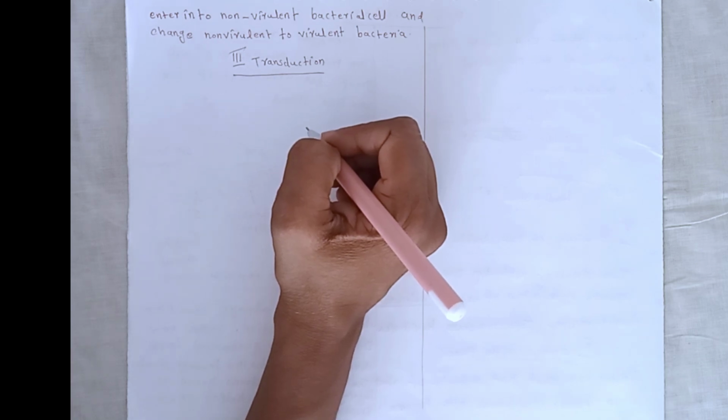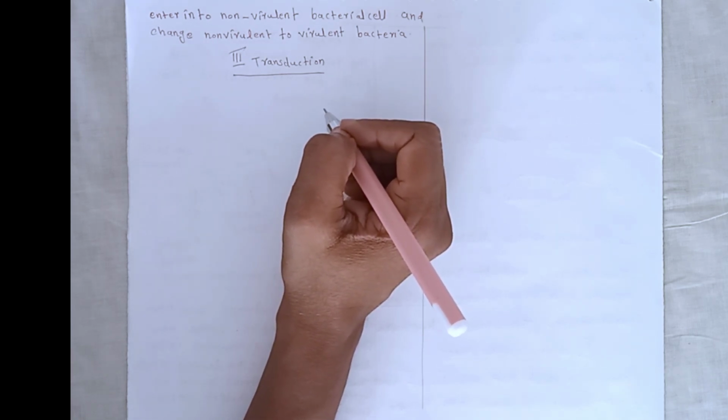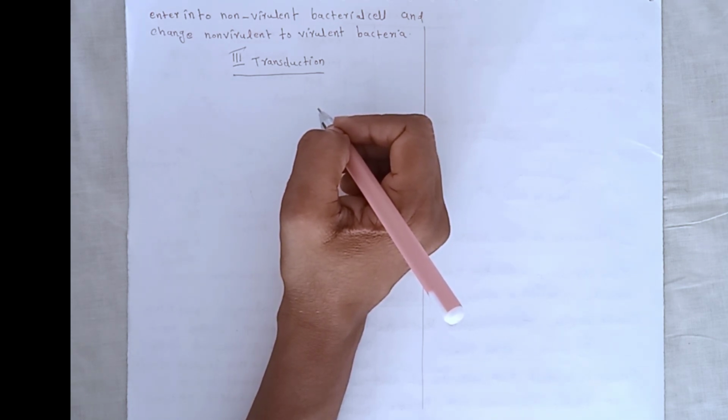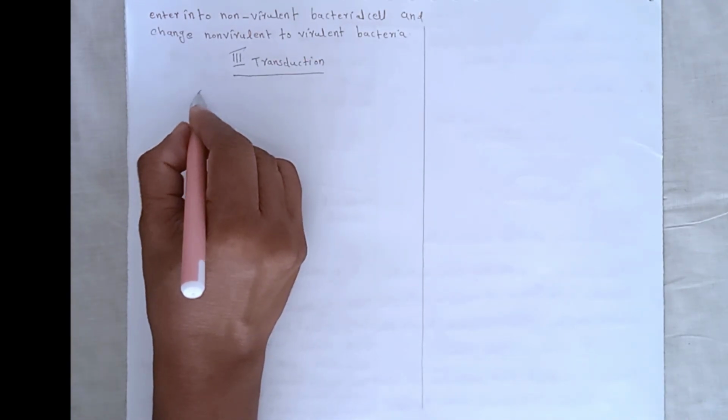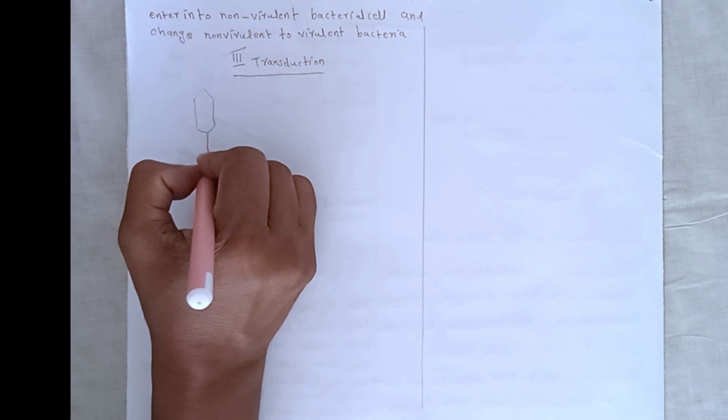We know the structure of bacteriophage. There are two types of bacteriophages with RNA and DNA as the core material. The rough picture of bacteriophage looks like this.